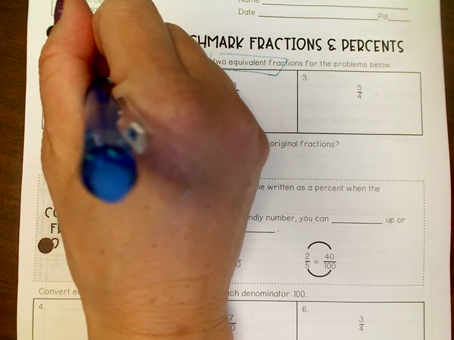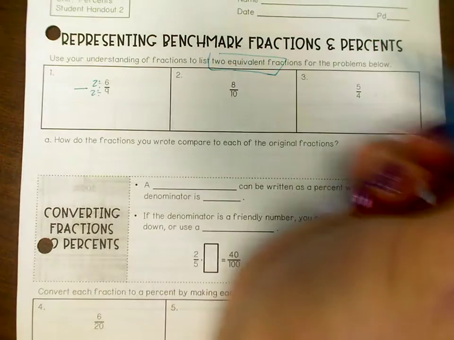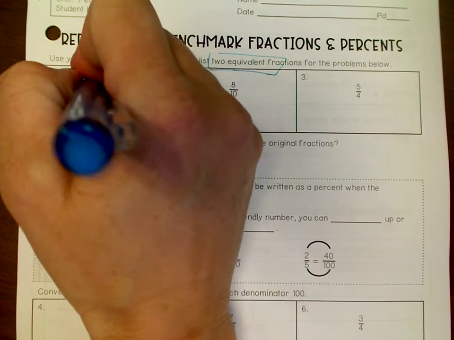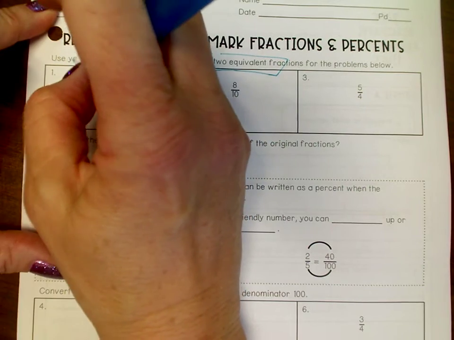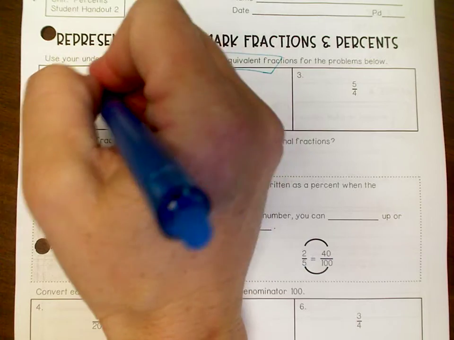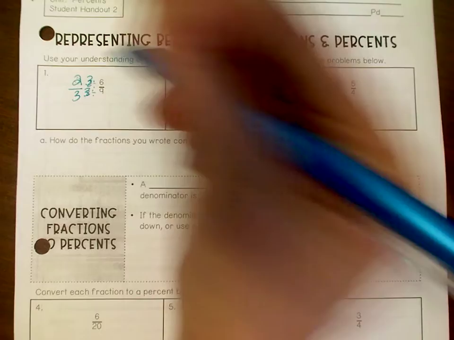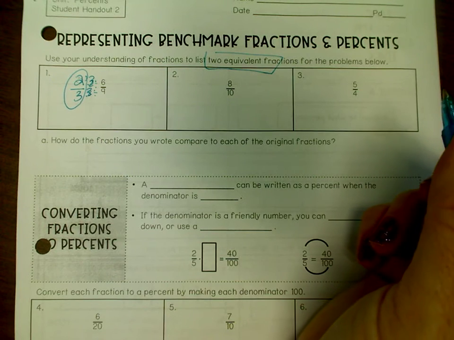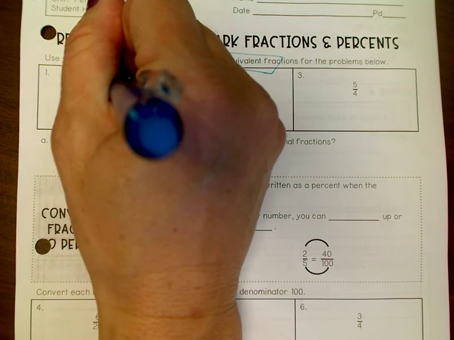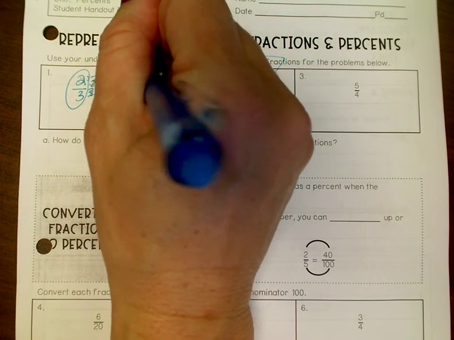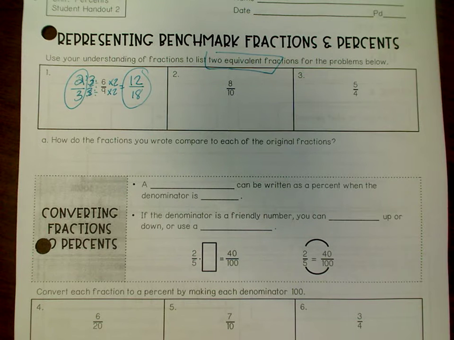If I reduce this, that means I'm going to go smaller, so I divide by 2. 6 divided by 2 is 3. 9 divided by, oh, can't do that, so let's do 3. We're going to divide by 3 instead. So 6 divided by 3 is 2. 9 divided by 3 is 3. So 2/3 also equals 6/9. Now if I enlarge it another time, let's multiply by 2. 6 times 2 is 12. 9 times 2 is 18. So there's my two equivalent fractions.